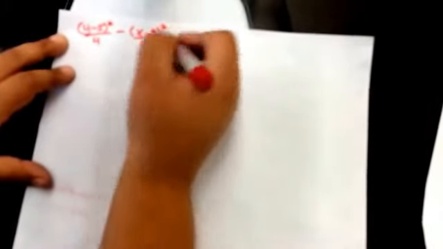Let me rewrite it again. So (y minus 5) squared over 4 minus (x minus 3) squared over 25 equals 1. So this hyperbola opens vertically, or up and down. And its center is at (h, k). Your h is 3 and your k is 5. Your a is 2 because a squared is 4. And your b is 5 because b squared is 25.